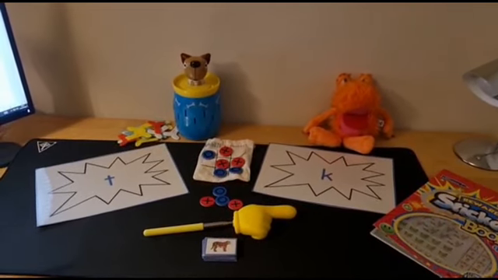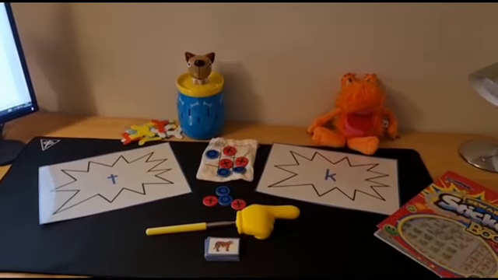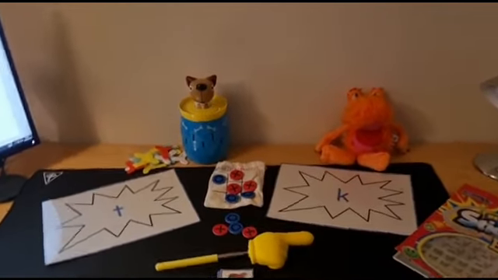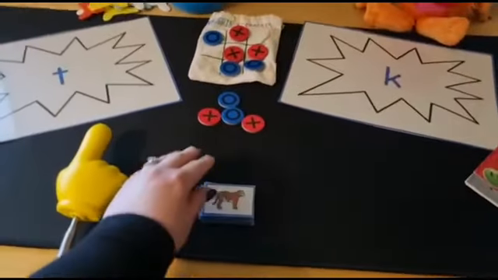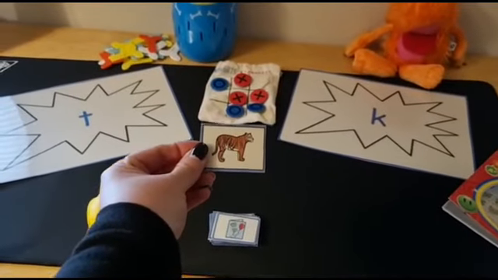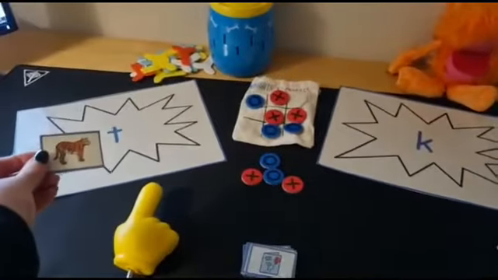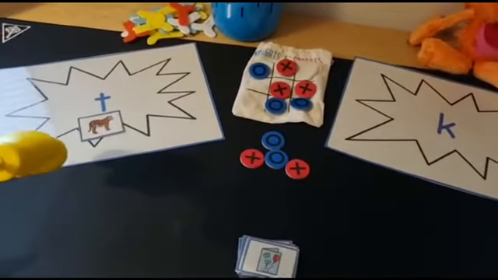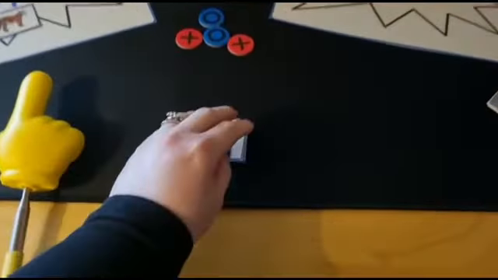I am going to say one of these words, and the child will need to identify if the word begins with K or T. I am going to use a pointy stick to help. Tiger. What sound does that begin with? K or T? Tiger. That begins with a T sound. Well done. Good listening. Let's do the next one.